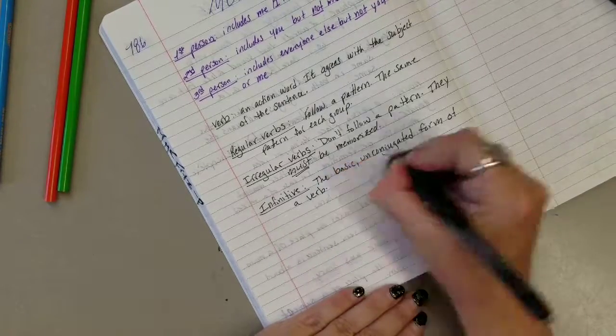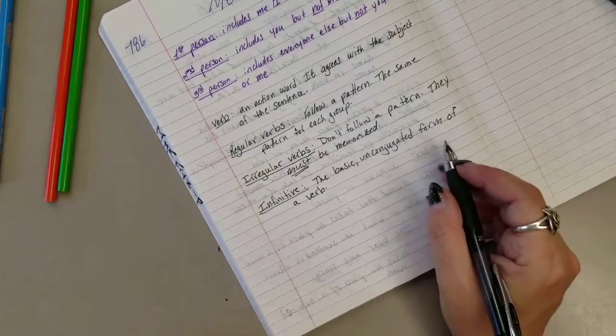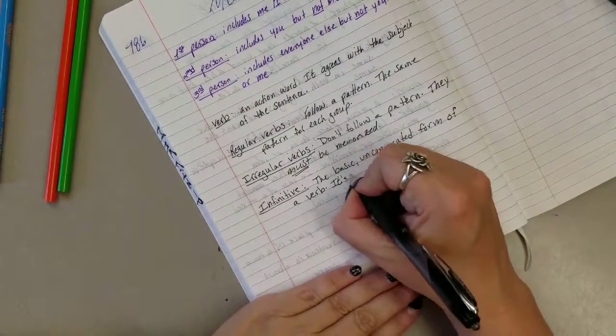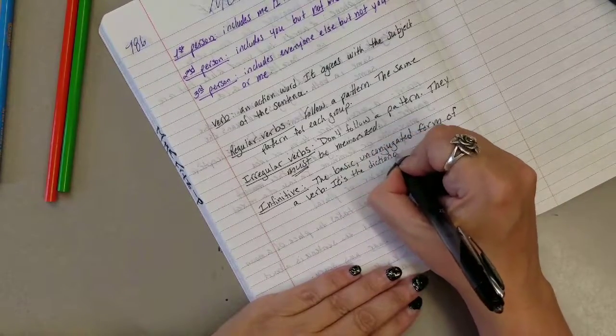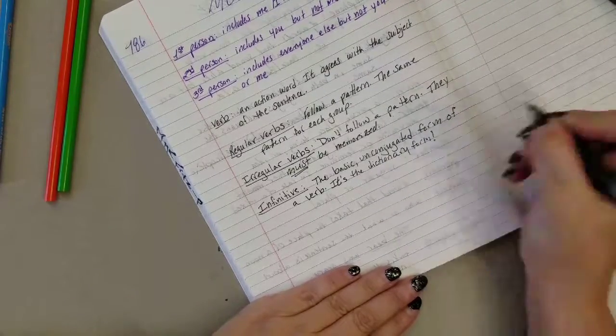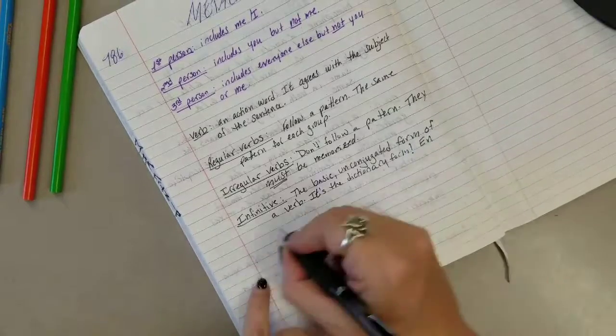Well, that seems really unnecessarily complicated, doesn't it? So it's the basic unconjugated form of a verb. This is the dictionary form. Okay?